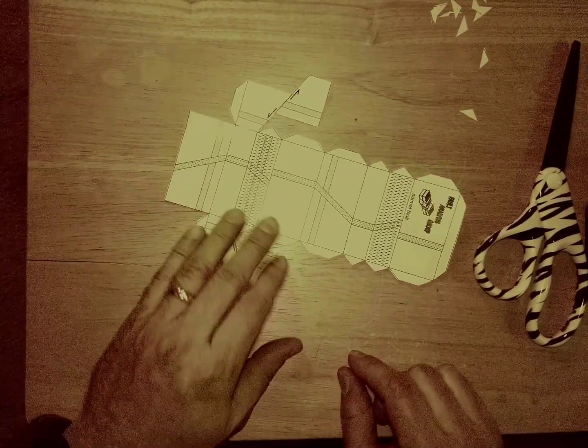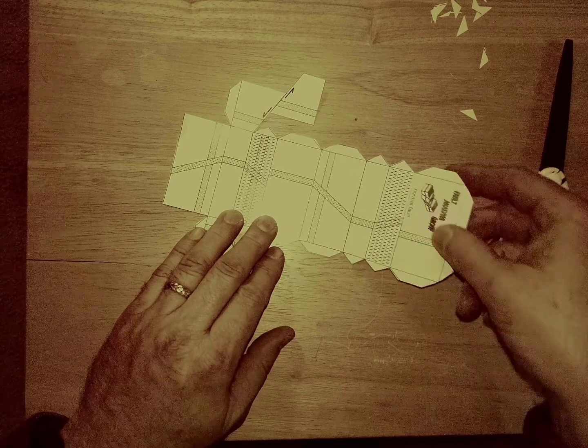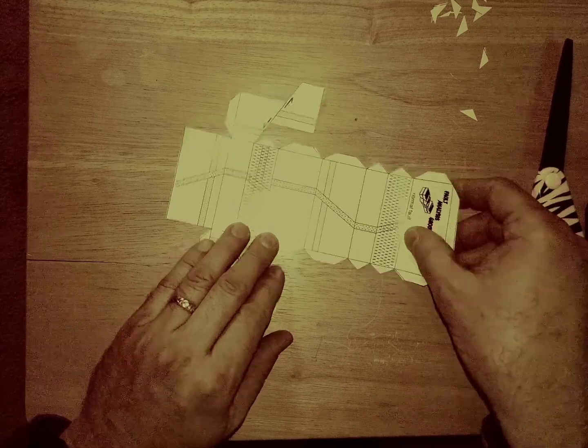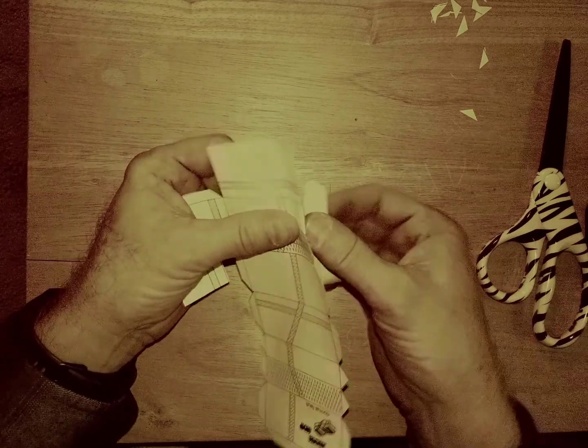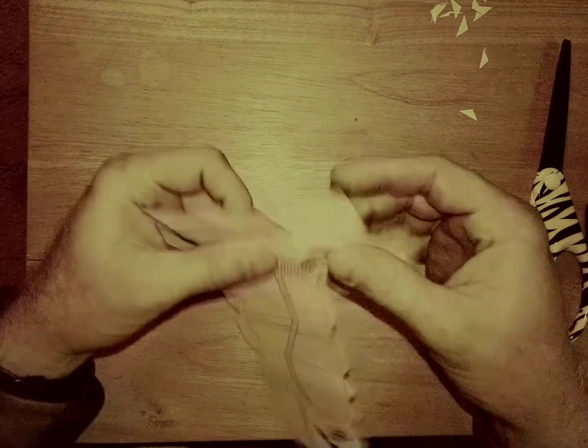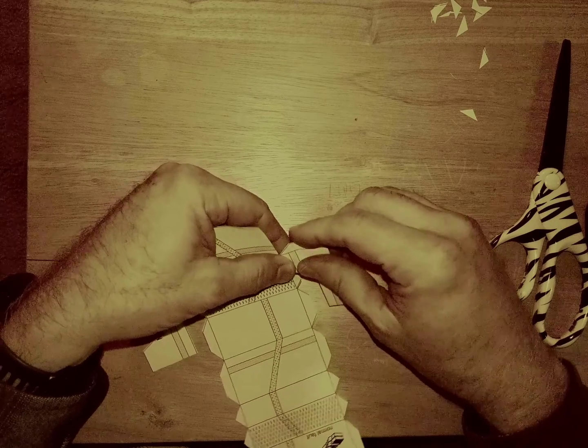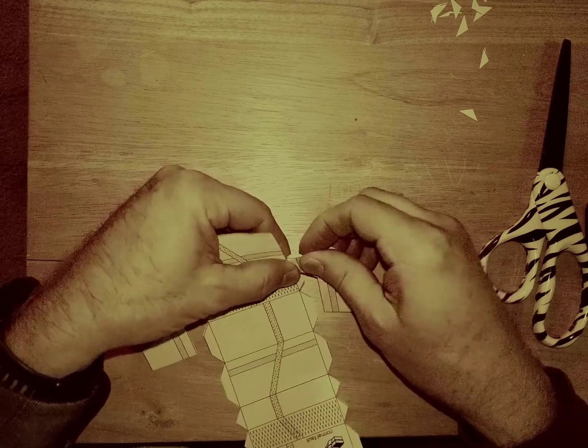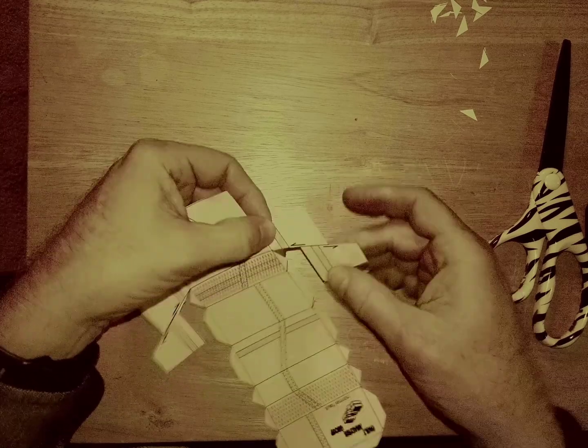Just finishing up here, now we have a completely cut out model. We'll start the folding process. Probably easiest to start with folding the sides. And of course, the sides of this model have the beautiful offset arrows.